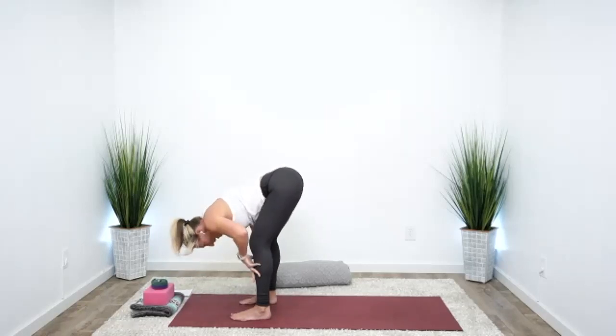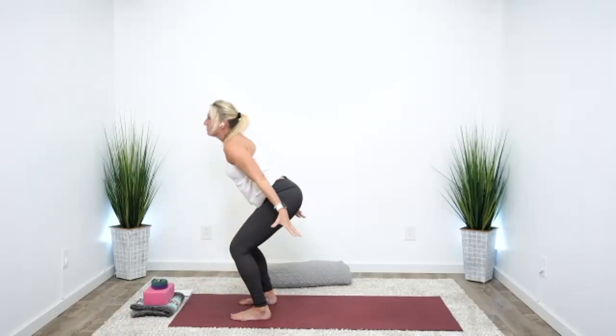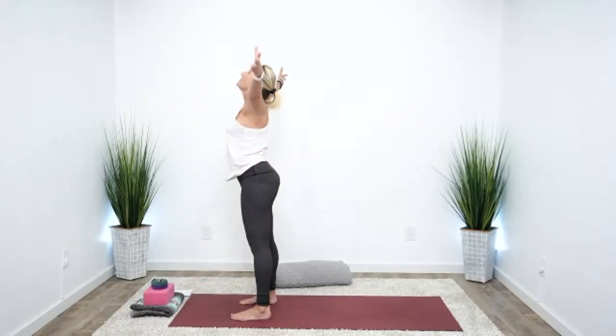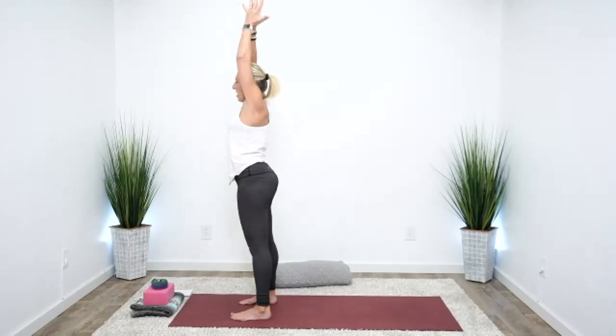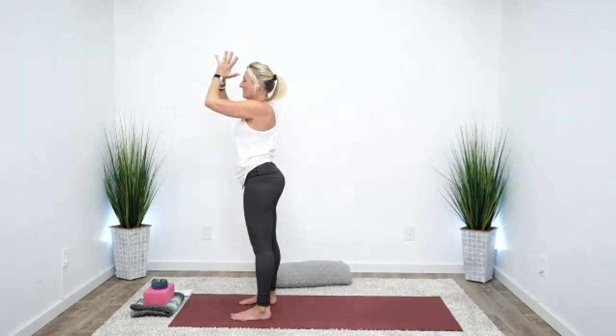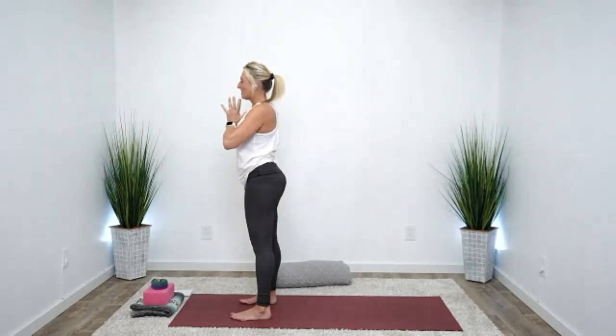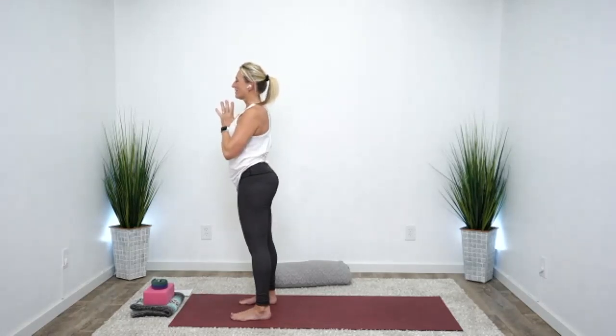Come up to a flat back and then reach the arms all the way overhead. Come back to heart center, intense listening to this experience. Focus, Dharana.